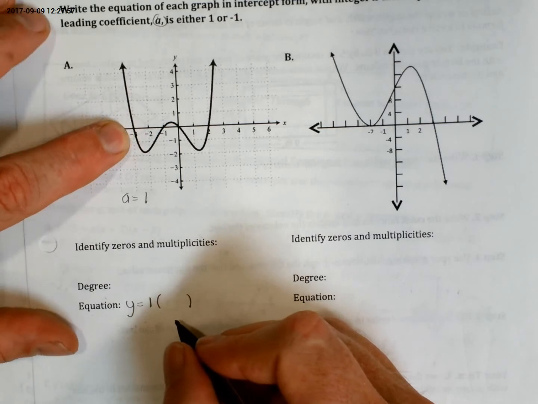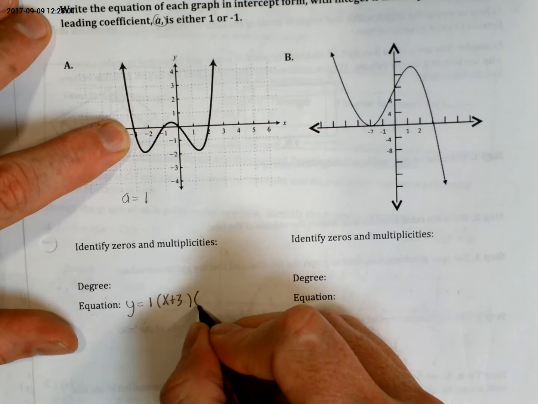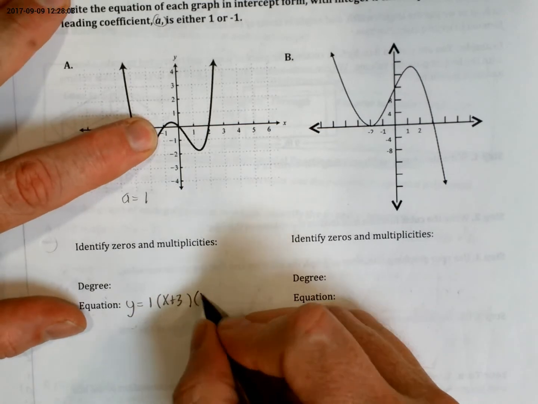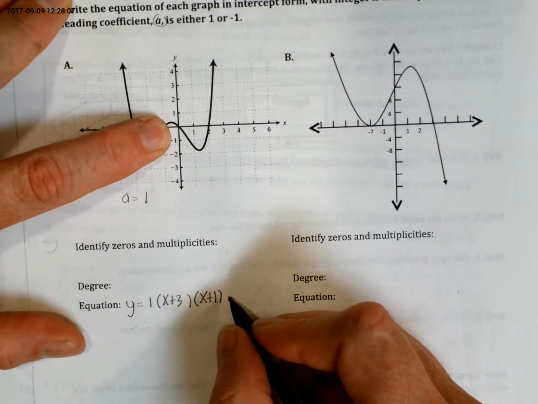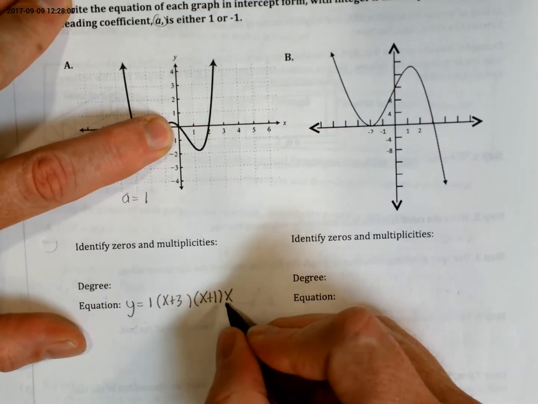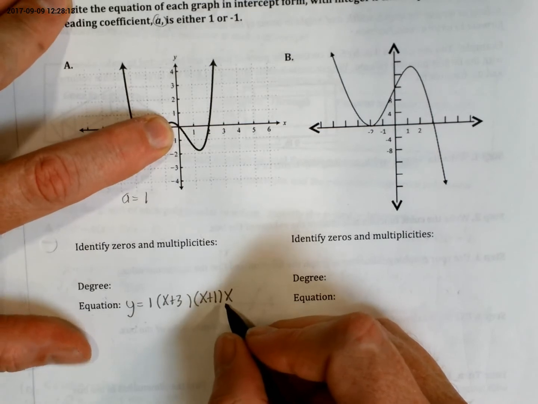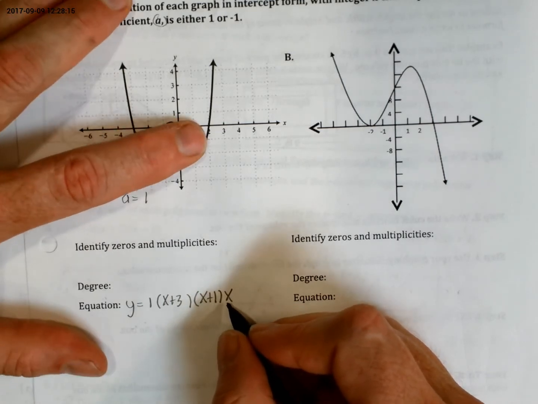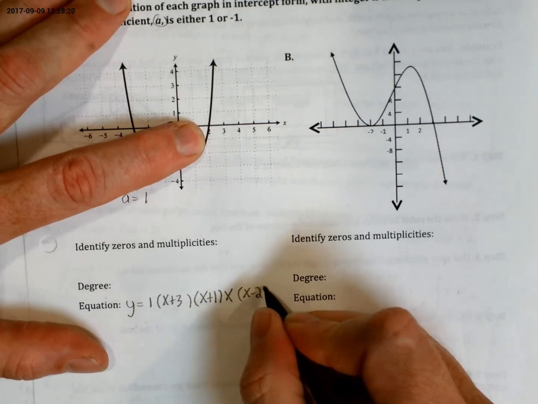So this right here is x plus 3 because it crosses at negative 3. This right here is x plus 1 because it crosses at negative 1. That right there is just x, which I should probably write in front, but I'm going to go sequential. Or I could say x minus 0 or x plus 0, right? And this one right here is going to be x minus 2.